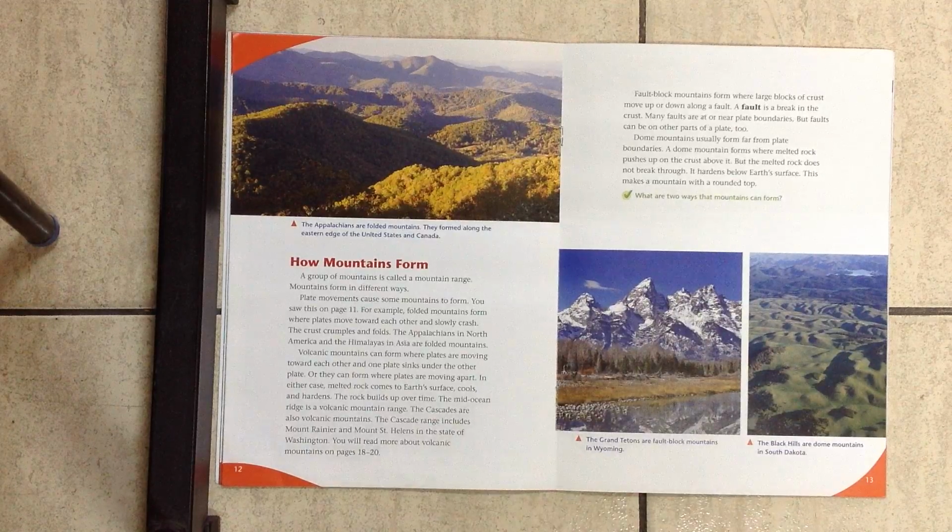Fault block mountains form where large blocks of crust move up and down along a fault. A fault is a break in the crust. Many faults are at or near plate boundaries, but faults can be in other parts of plates too.